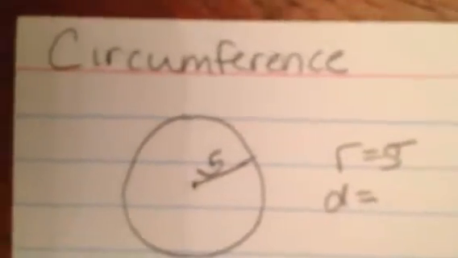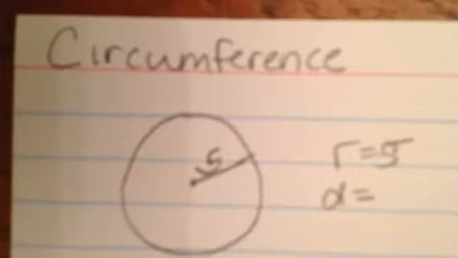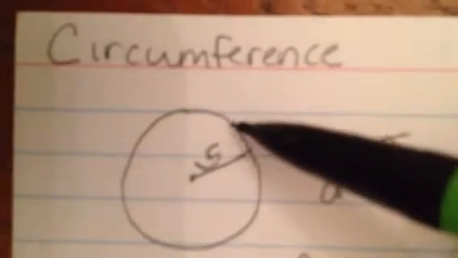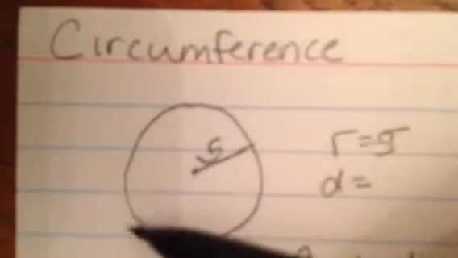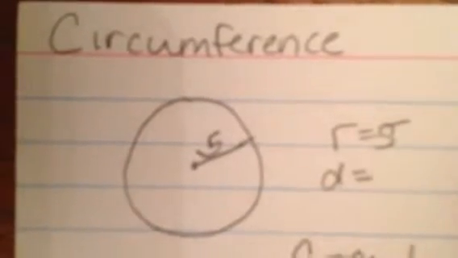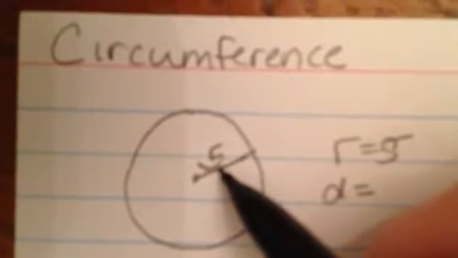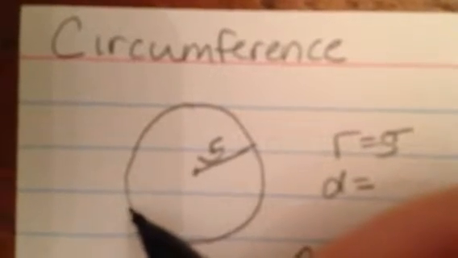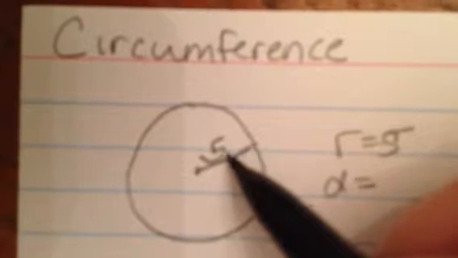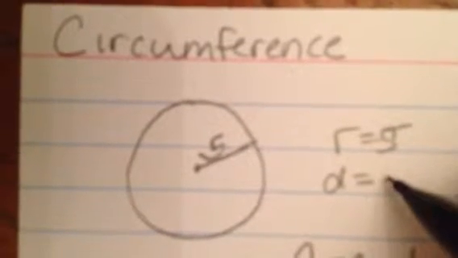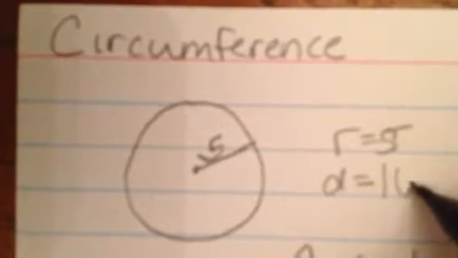We're talking about a circle. This should look really familiar to you. You did circumference a long time ago, and you know that circumference is the distance around a circle. It's like perimeter is to a polygon. This is the radius. What is the relationship between the radius and the diameter, which goes all the way across? You're right. The diameter is twice the radius. So if the radius is 5, 5 times 2 is 10.